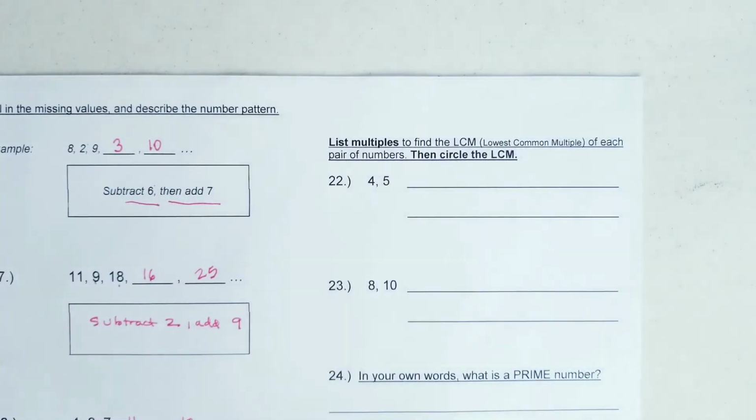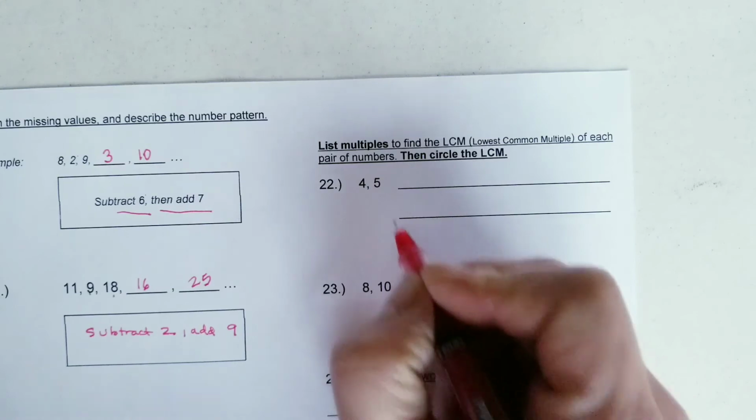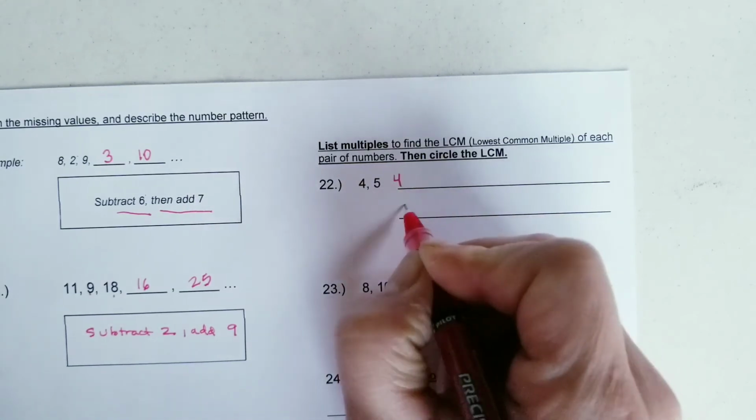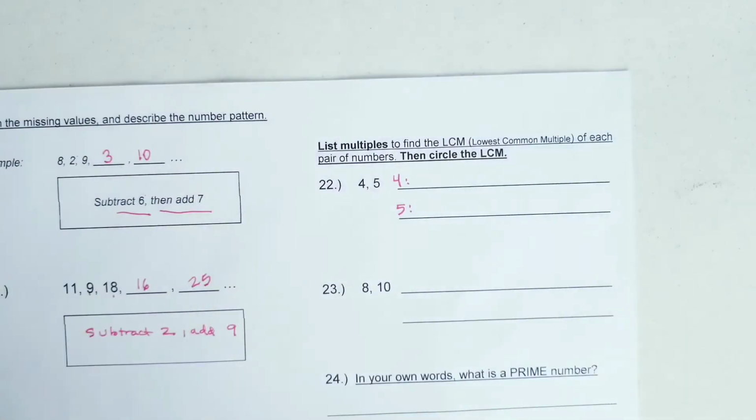Okay, let's look at number 22 and 23. You'll list the multiples to find your least common multiple of each pair of numbers, then circle the least common multiple. So basically you're trying to find the least common multiple of 4 and 5. So go ahead and list those multiples. I kind of left 2 lines here. So multiples, remember, mean your answer.